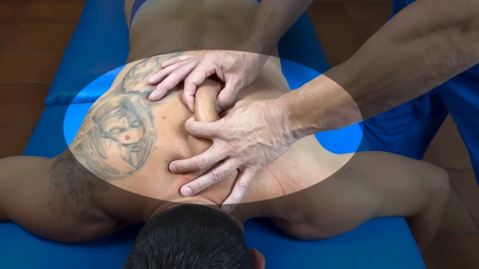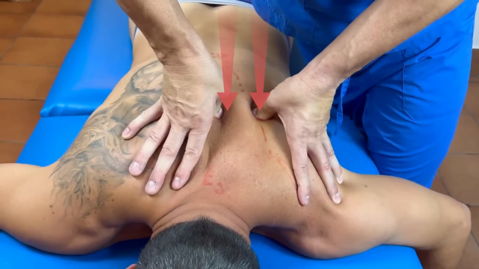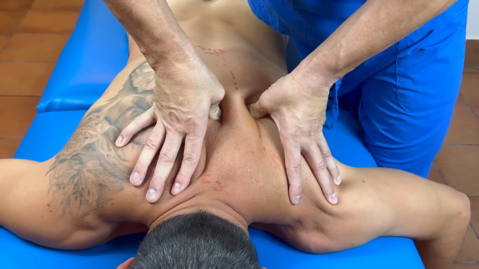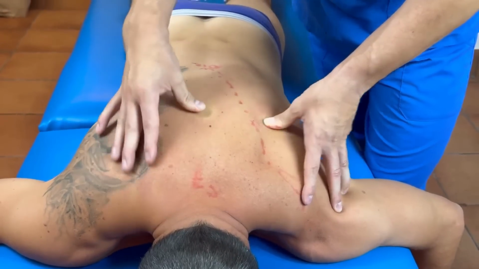We can apply another technique. The one we just used is one, and this is another that involves accessing the deep fibers like this, which lets us find and address other trigger points as well.